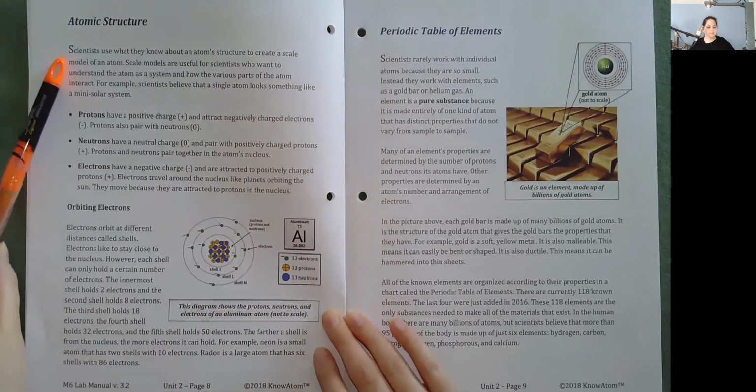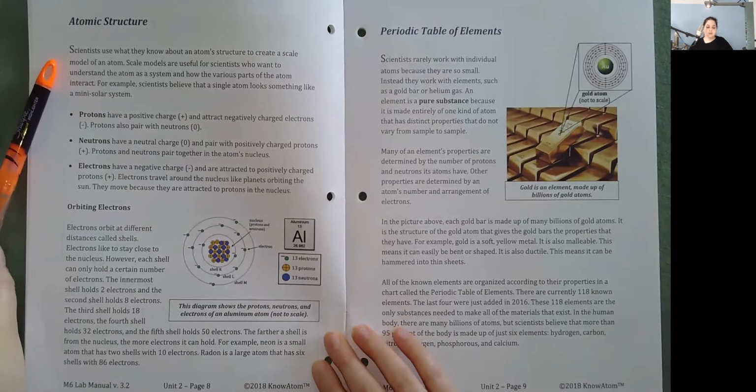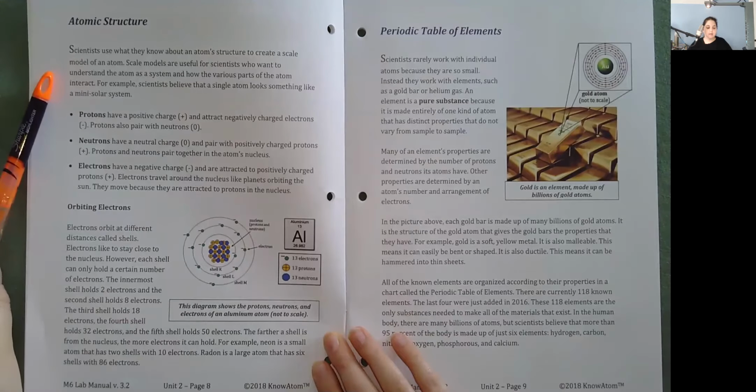Atomic structure. Scientists use what they know about an atom structure to create a scale model of an atom. Scale models are useful for scientists who want to understand the atom as a system and how the various parts of the atom interact. For example, scientists believe that a single atom looks something like a mini solar system.